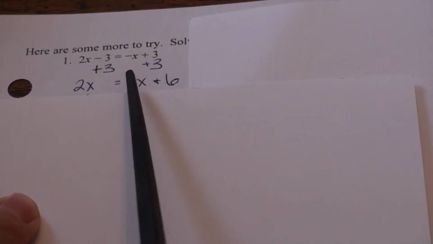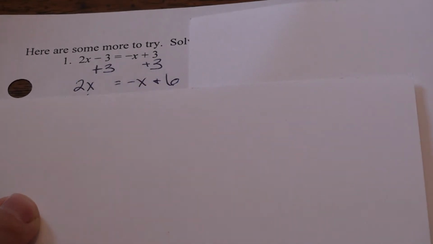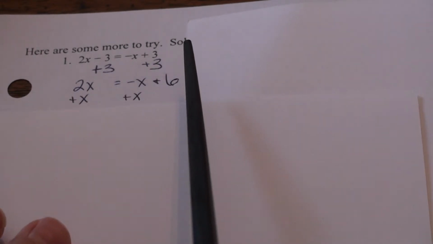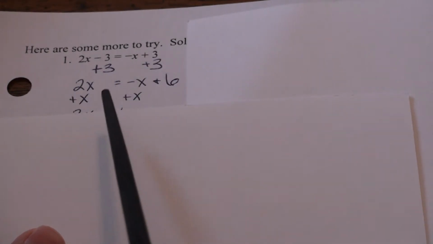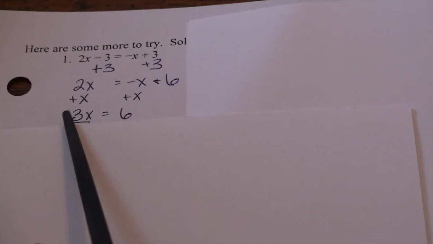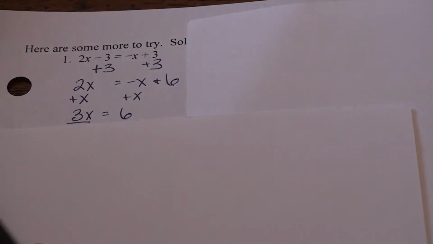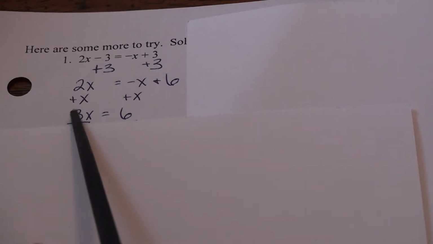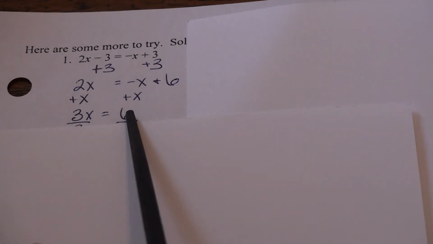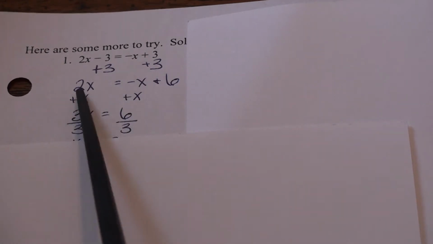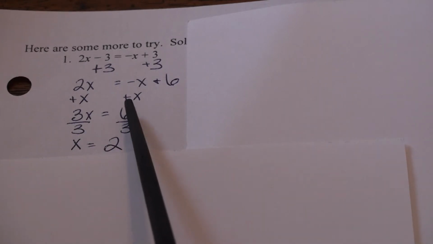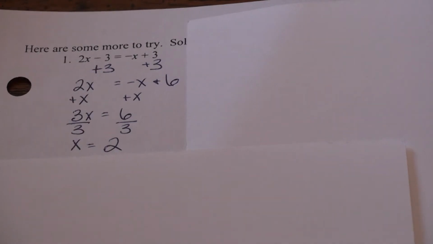So the next thing I want to do is get my variable over here on the left-hand side. So I add x to both sides, because negative x plus x will cancel each other out. 2x plus x gives me 3x, so I now have 3x equals 6. Since I want to have x by itself, I'm going to divide both sides by 3. Because now my 3's are going to cancel, because 3 divided by 3 is 1, even though we don't write it, and then 6 divided by 3 is 2.